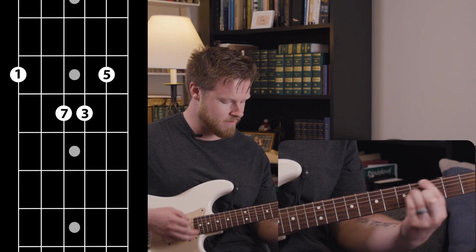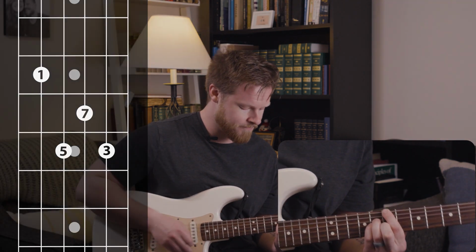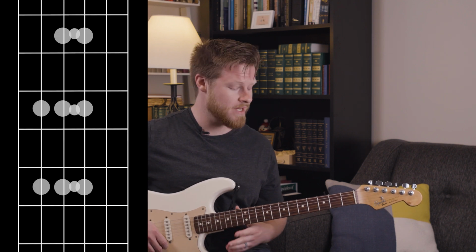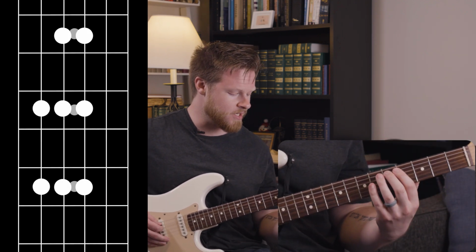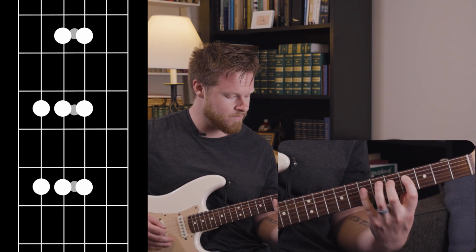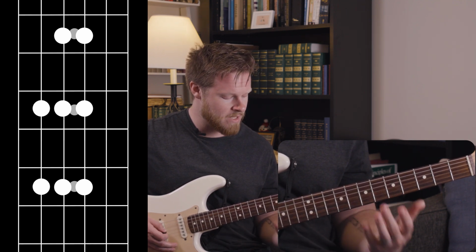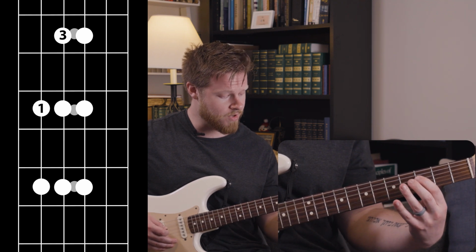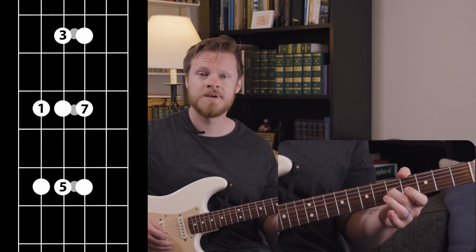Back to the 6th string. Now let's take a look at a minor 7. It's the same exact idea. For a major 7, we had a major chord and put a major 7 on top. For a minor 7, we have a minor chord and we're putting a minor 7 on top. So again, if we use the shape, and I'll start from the 5th fret here. We know we need 1, 3, 5, and 7.